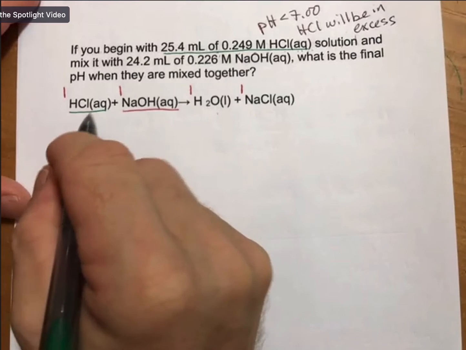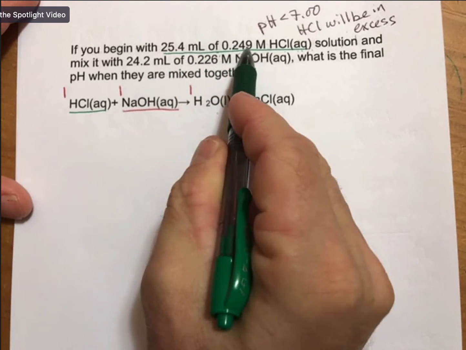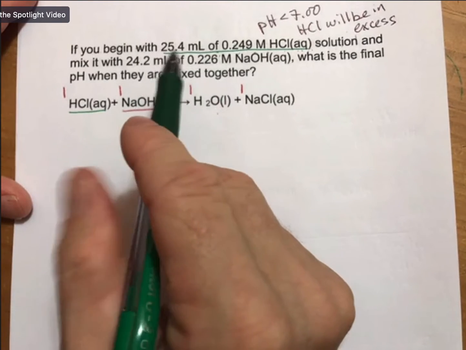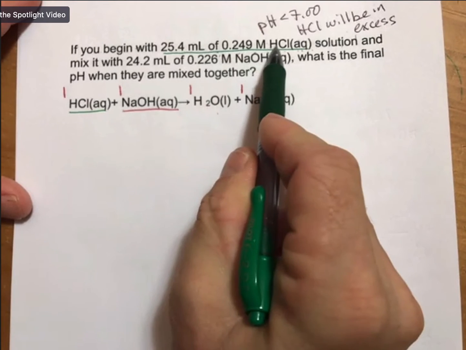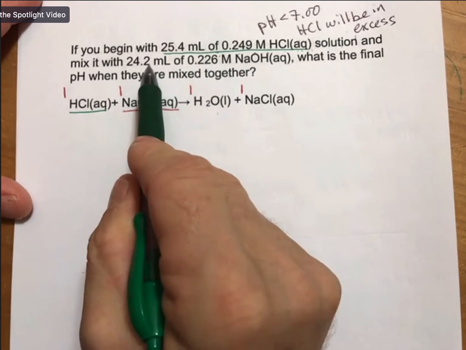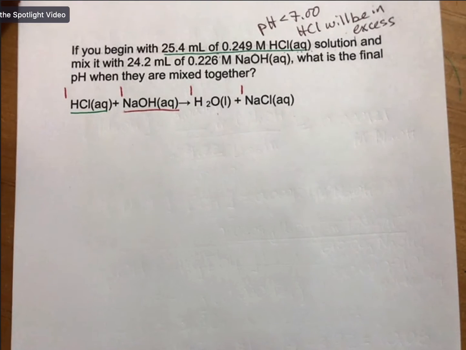But okay, so we know we have our milliliters and our molarity. And actually, what I'd like to do is ask if somebody could tell me the moles of HCl, and if somebody else could tell me the moles of sodium hydroxide they're going to get from working this problem. And then we'll move on from there.